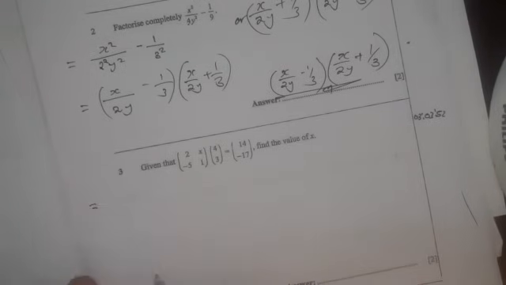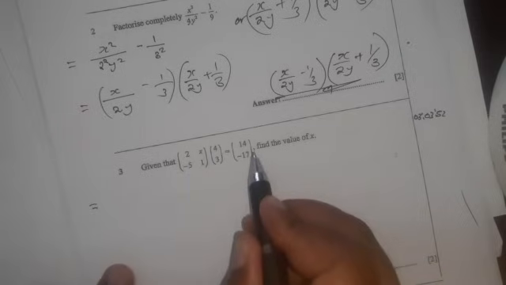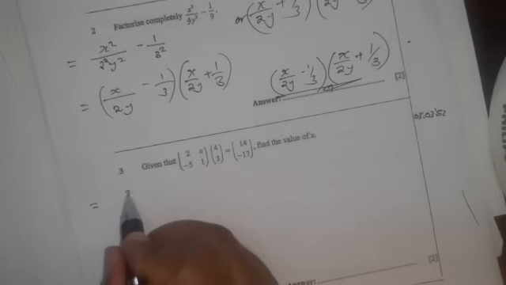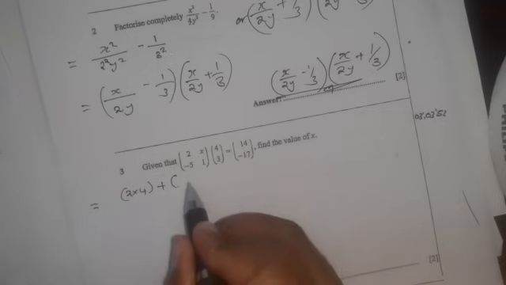So let's go to question 3. We need to multiply this by that and get this one. So you say 2 times 4 plus x by 1.